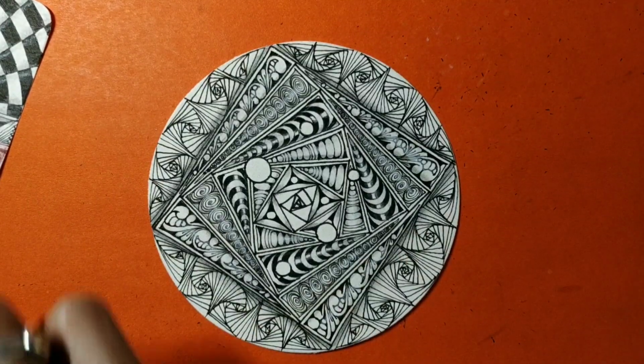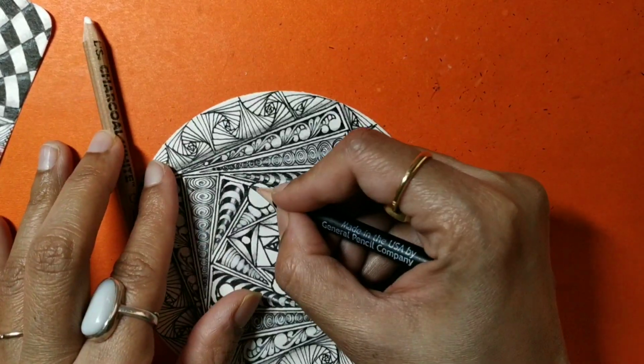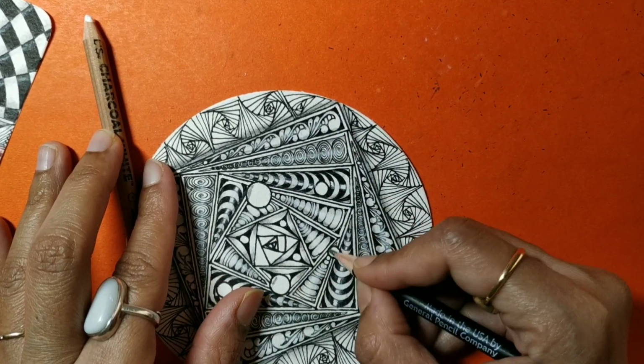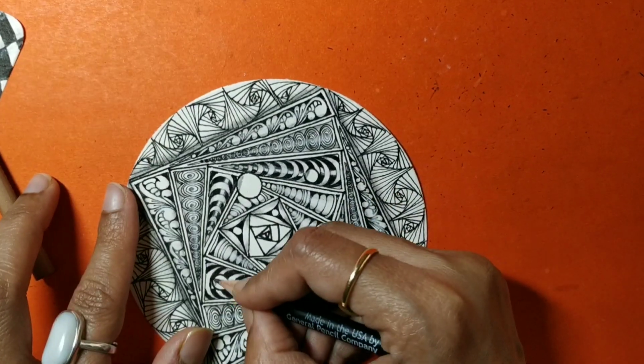Yeah, a little touch of shading on these orbs, not much.